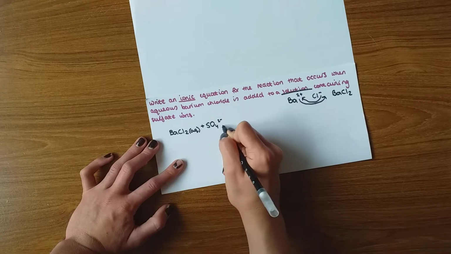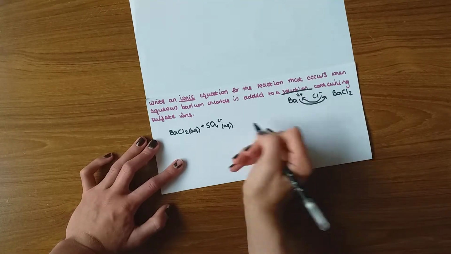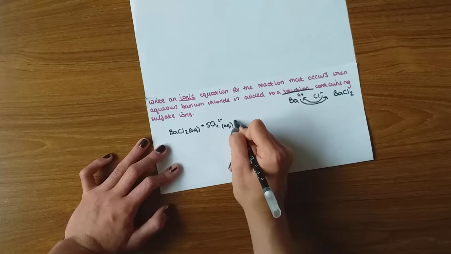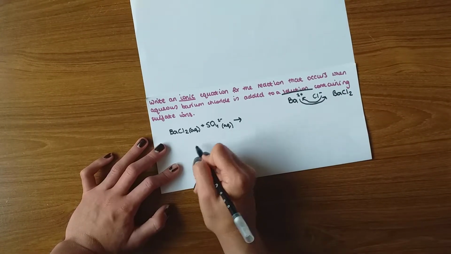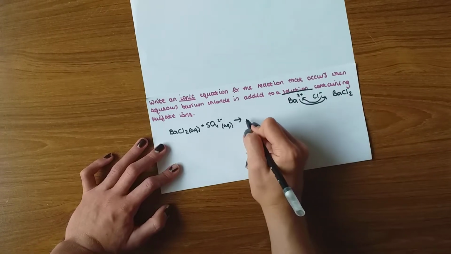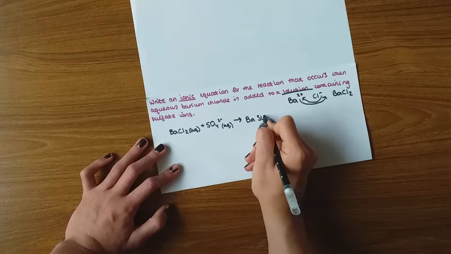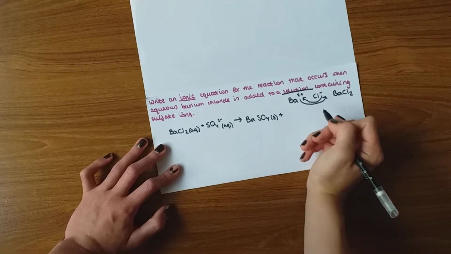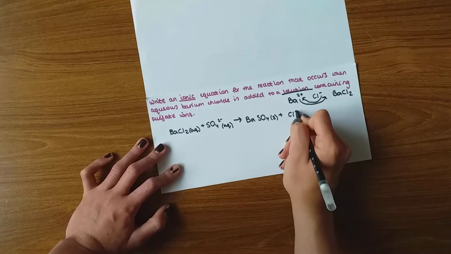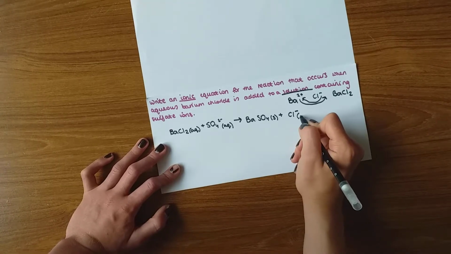SO4 2 minus, as this is the formula for sulfate. And this gives us, sulfate displaces chlorine, so we get barium sulfate as a precipitate. And then what we've got left is chlorine ions.